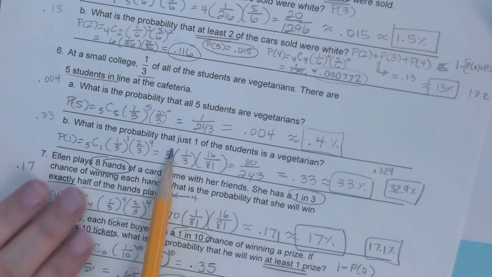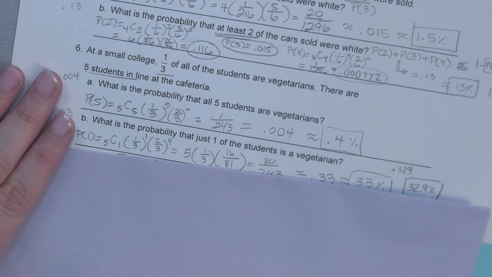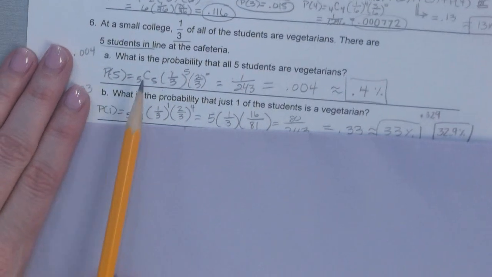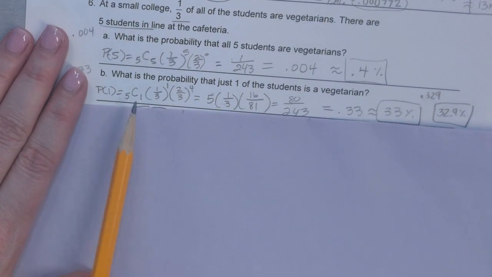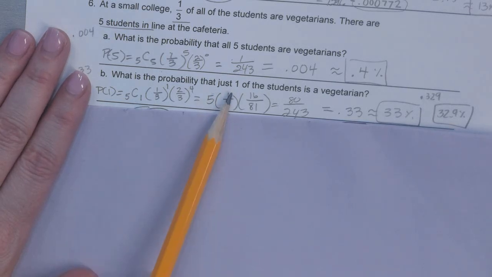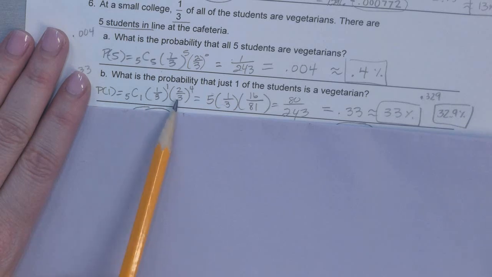So if it says the probability of just 1 is a vegetarian, okay, if there are 5 students in line, that's going to be your total. And then the probability that just 1 is the same as exactly 1. Really, there's going to be 2 types of ways they're going to ask this. It's either a language that implies that there's only 1, exactly 1, and then what's the other thing that they could say? At least. So if it says at least, you're going to have to find multiple probabilities normally. Okay, and if it doesn't, then you're just going to find 1.